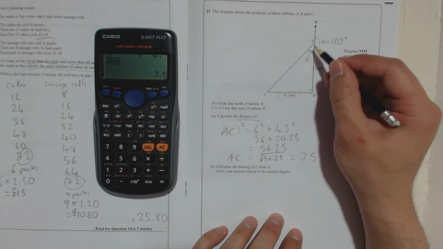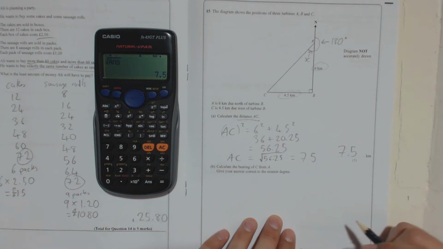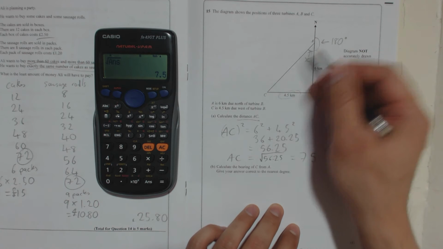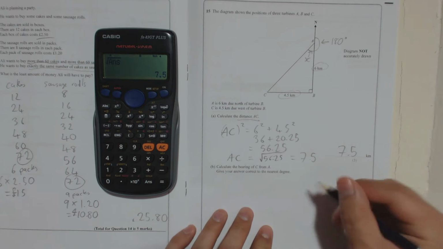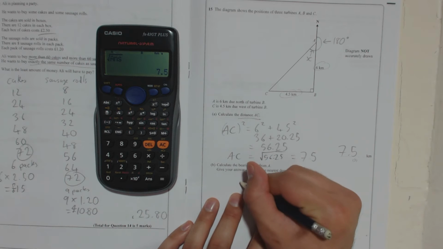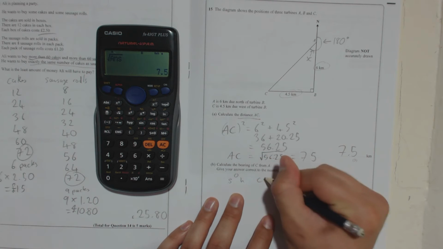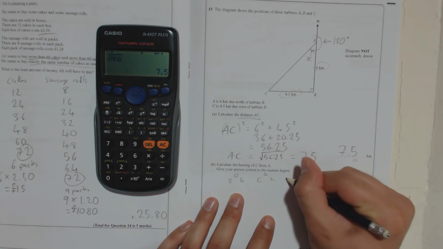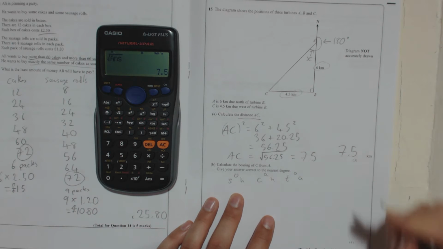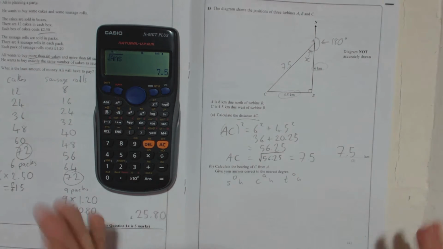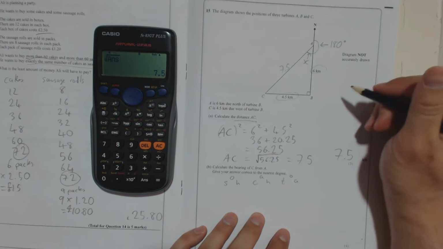So I'm going to find out X, and then once we found X, we need to add on 180 degrees. To find X, you've got this right angle triangle. So now we're finding an angle, and you've got all these side lengths. So hopefully you should remember SOHCAHTOA, which is trigonometry. Because we just worked out this one as 7.5, it doesn't matter which one you use, as long as you use the right ones.